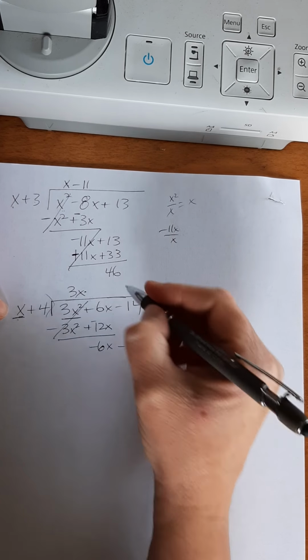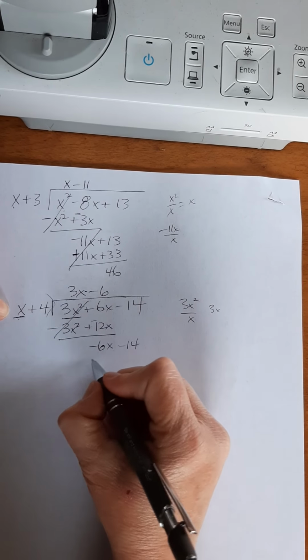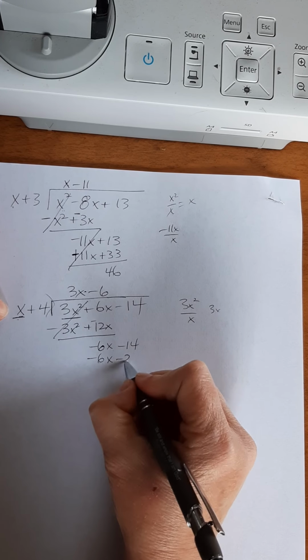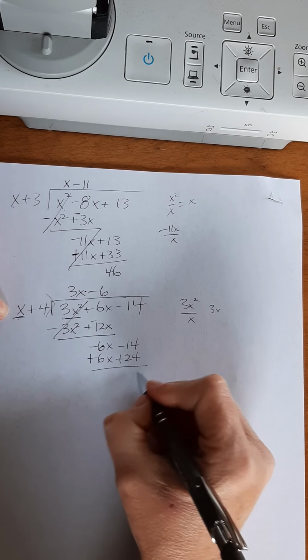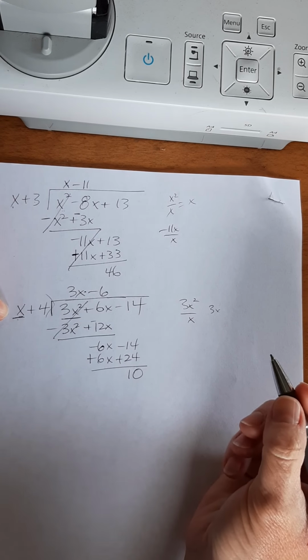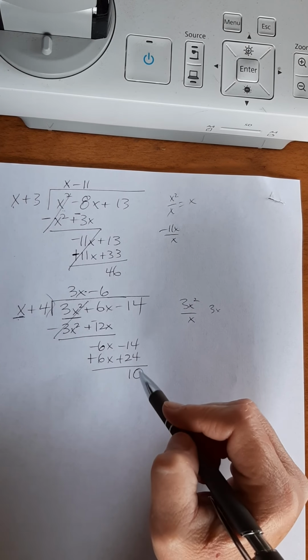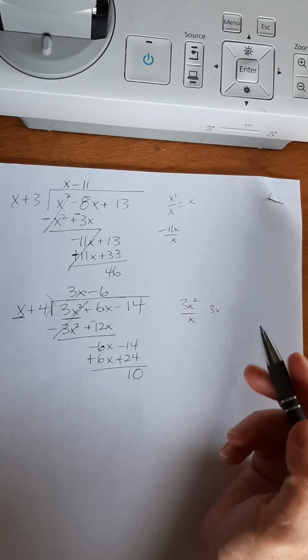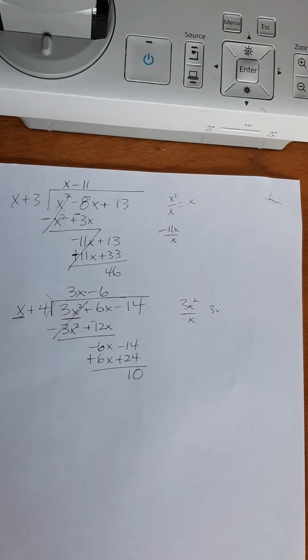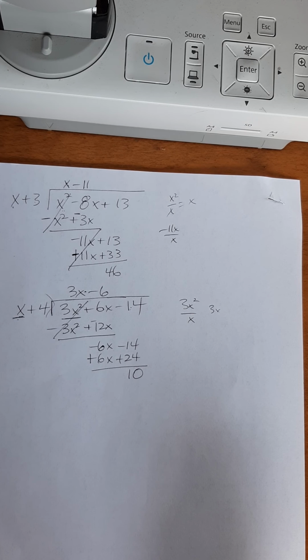X into -6x, -6 times. -6x minus 24. Change your signs. Looky there, we almost had a 0 remainder. If only I'd made that a 24. Oh well. So that is long division, or at least the easier cases. If you had x cubed, you do it the same.